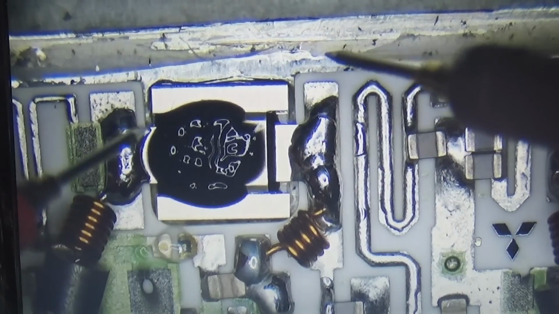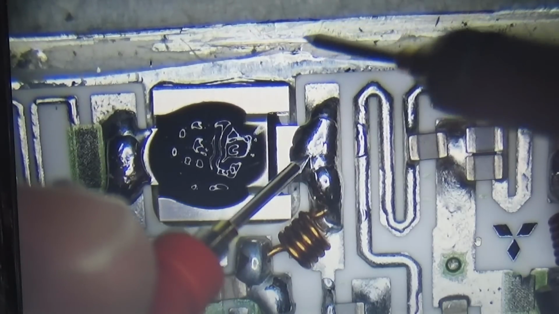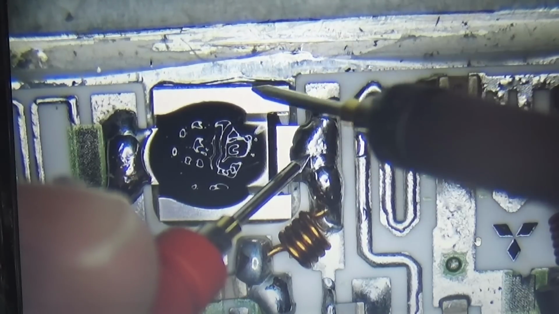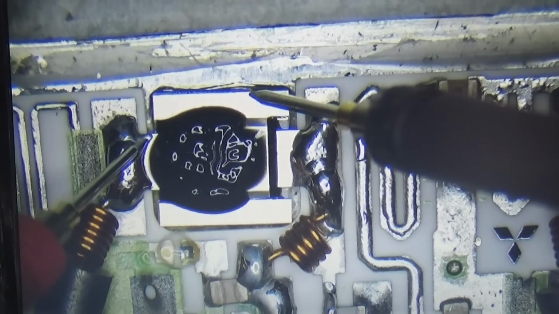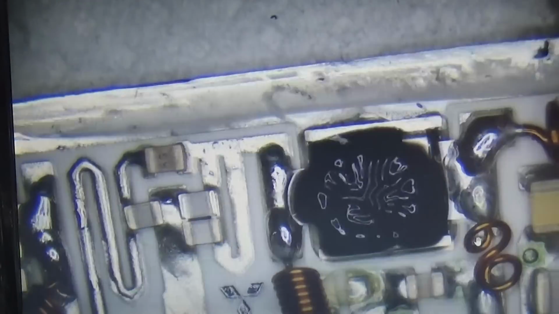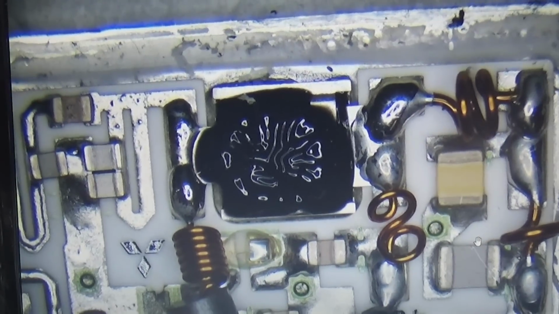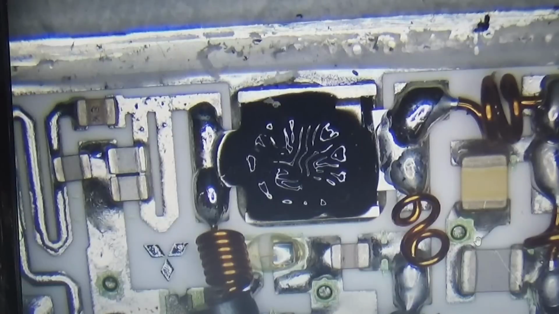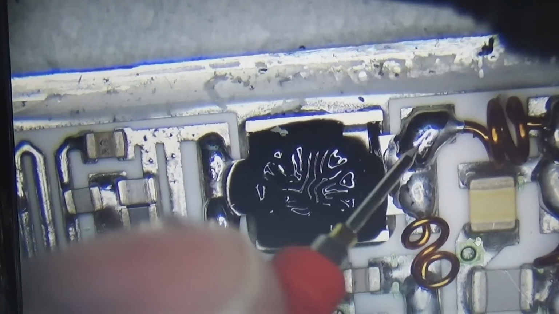And as well, I can check our output to ground, and that is also fine, without any problems. Okay, but what we can see here, that is the second stage, or if you like, the final stage. We can do exactly the same check.